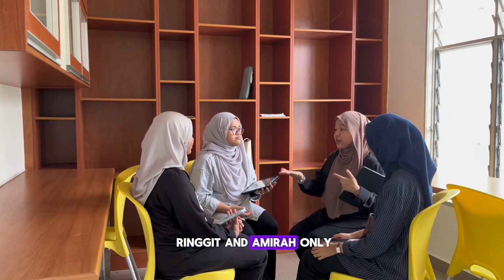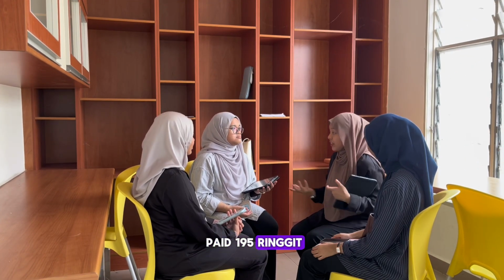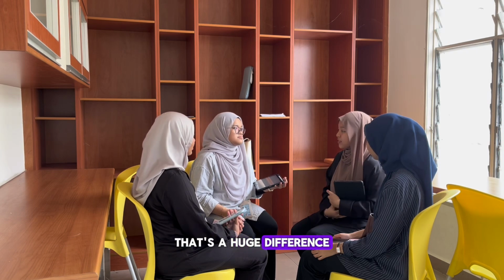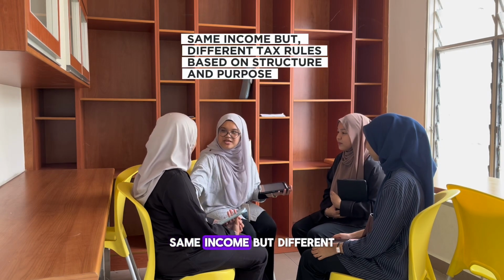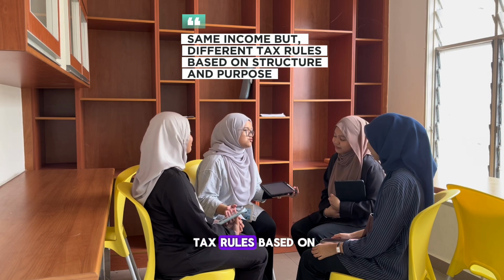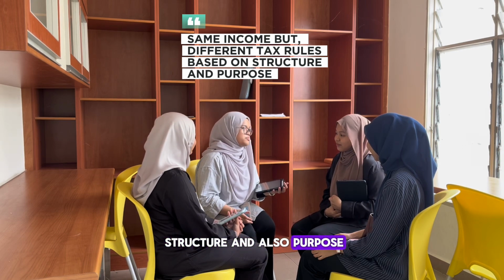I paid 4,800 ringgit and Amira only paid 195 ringgit. That's a huge difference. Be patient. Same income but different tax rules based on structure and also purpose.